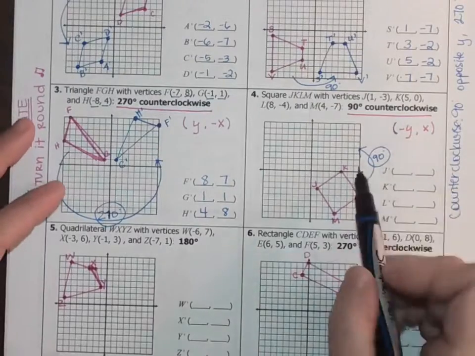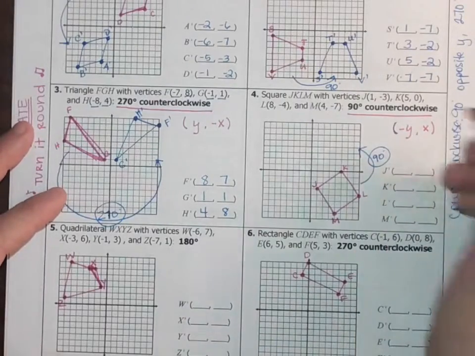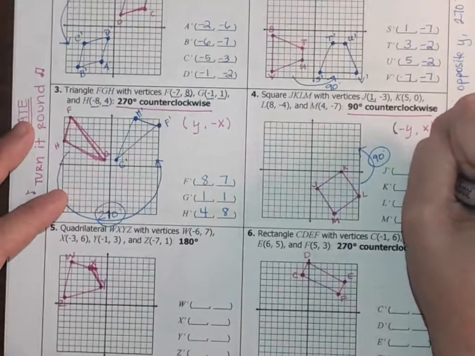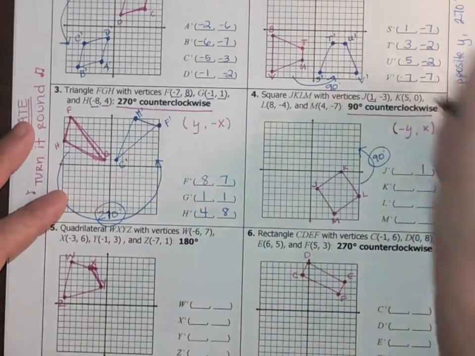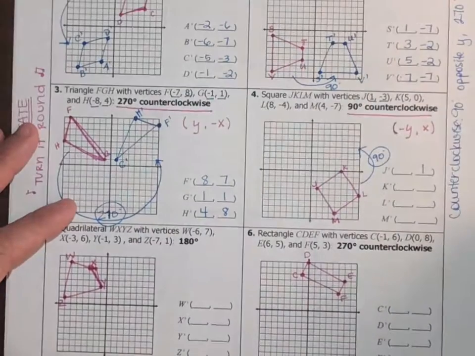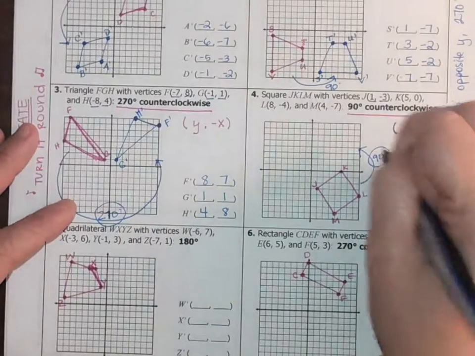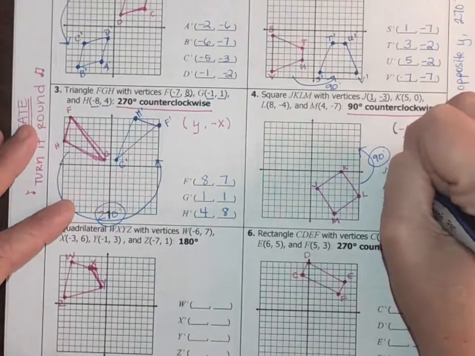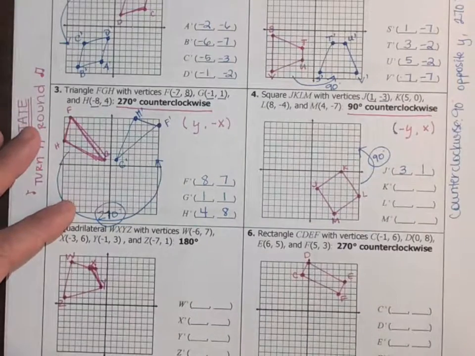All right, so let's take a look at our points. We're going to take our original x value, which was 1, and it becomes our new y value. We're going to take our original y value, which was -3. We're going to find the opposite because this is 90 degrees. Our opposite y value becomes a +3 as our prime x value.